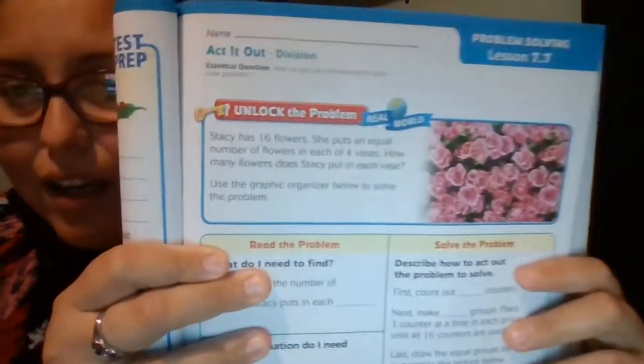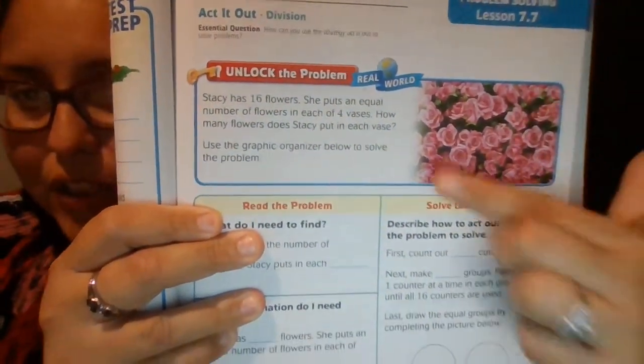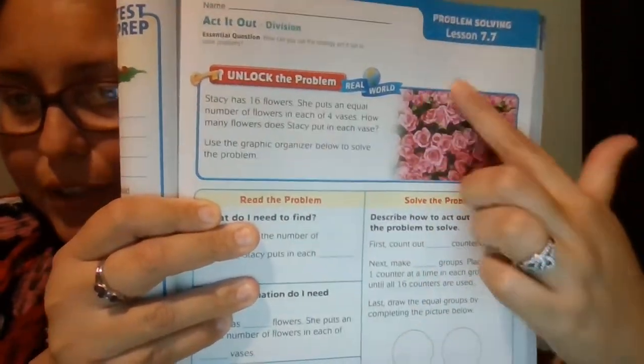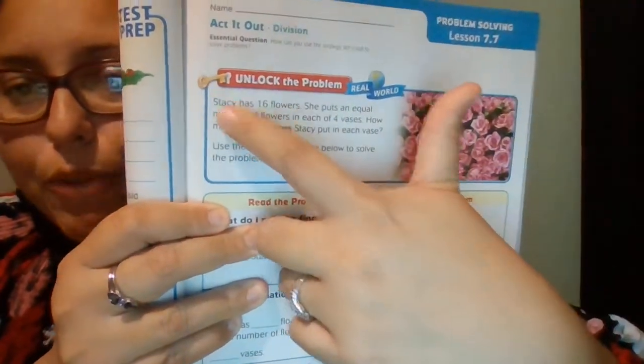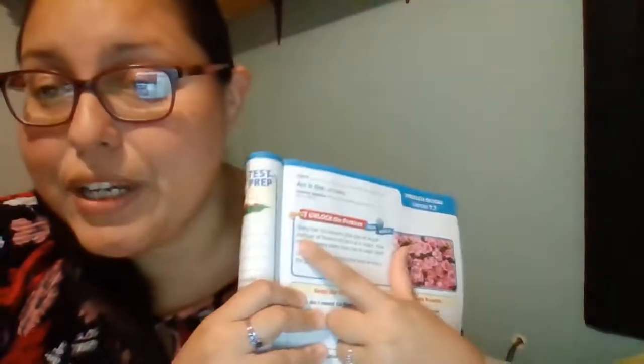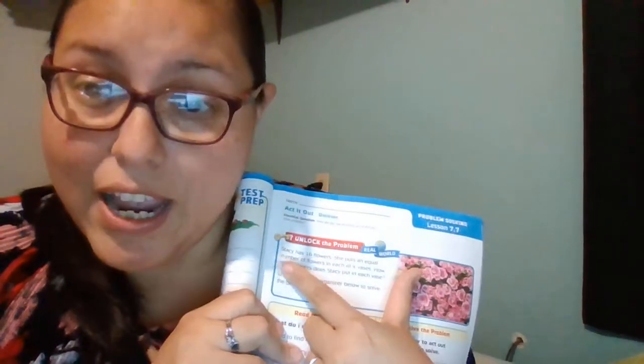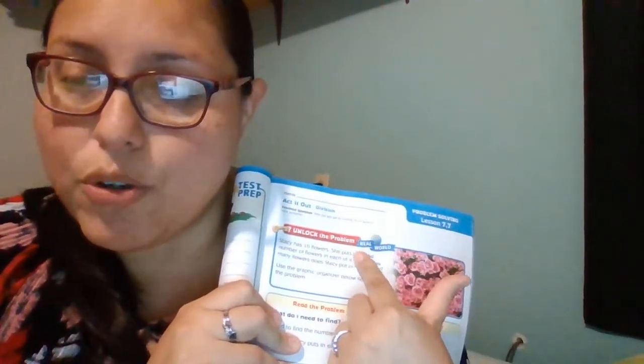The very first thing you see in our book, right here where it says unlock the problem, you see some beautiful flowers. We're going to read right here. And as I read, I want you to use your finger and follow with me. If you don't have your book, it's okay.